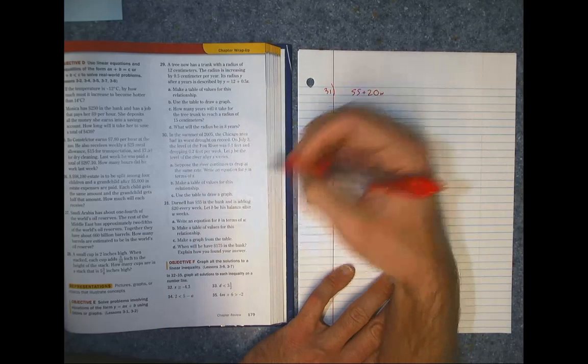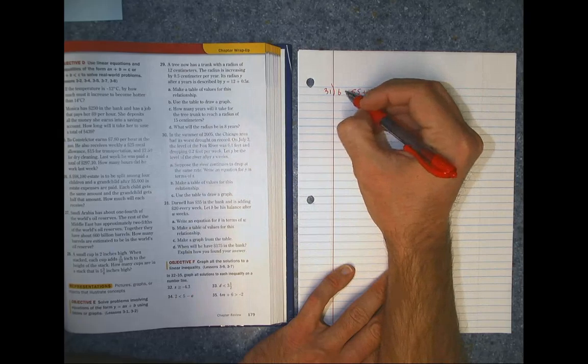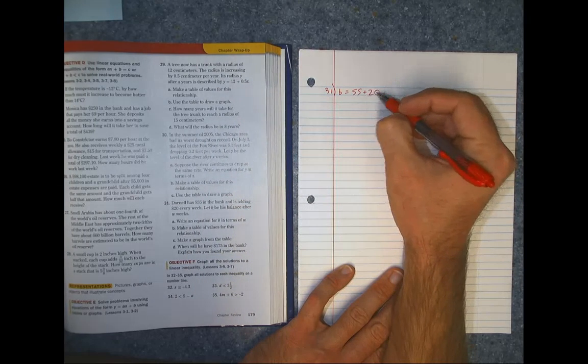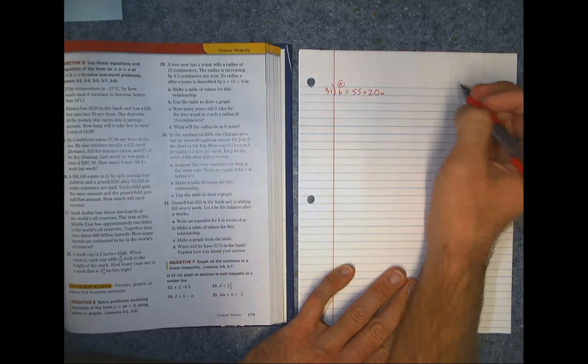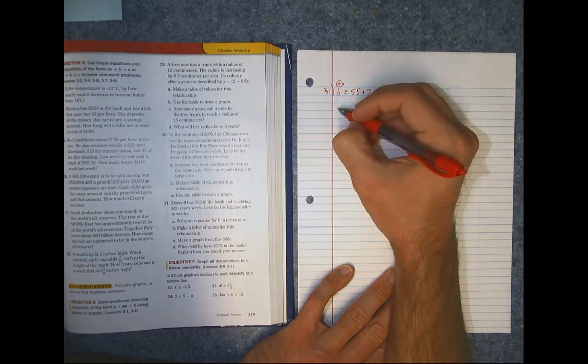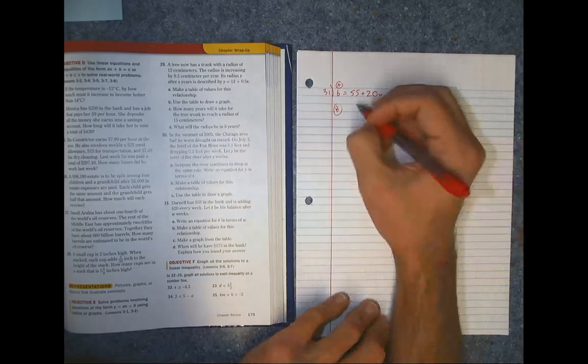I want you to write an equation. So B is your balance. Your balance equals 55 plus 20 per week. So there's letter A.